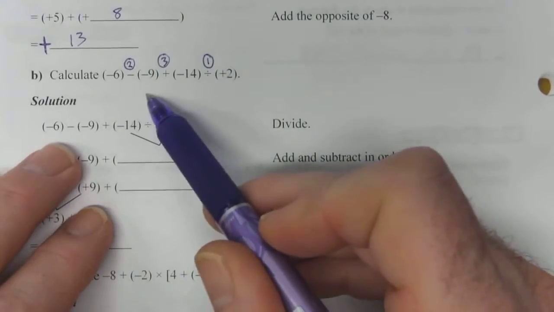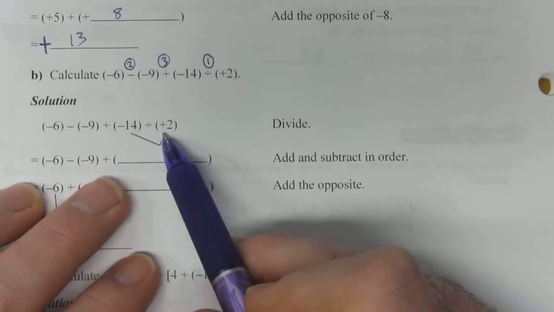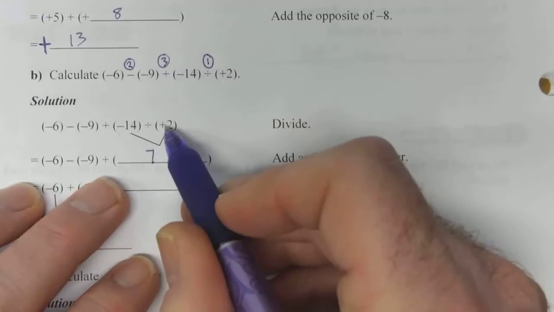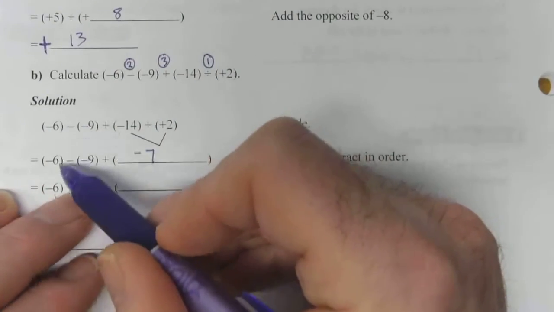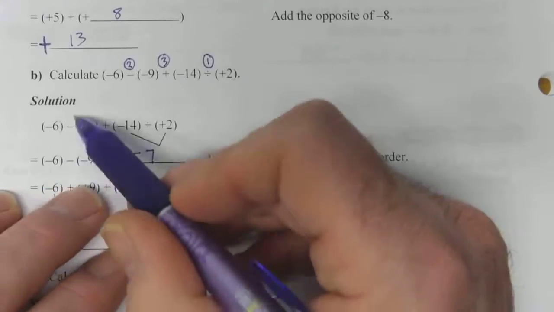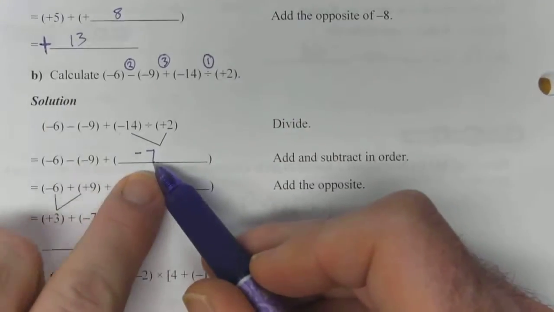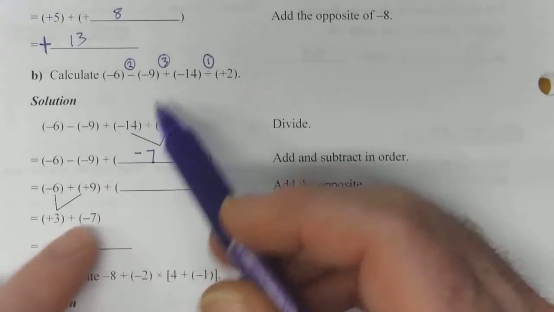So let's do that. First up is the negative 14 divided by positive 2. 14 divided by 2 is 7. Negative divided by positive, going to give you a negative 7. Bring down the rest of your line. So negative 6 minus negative 9 plus, then this piece becomes the negative 7. So next up we said was do the subtraction, so let's do that.